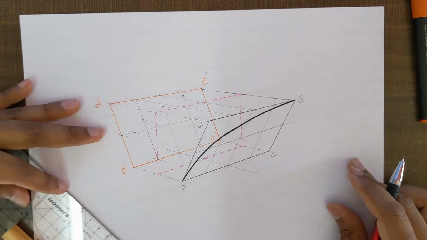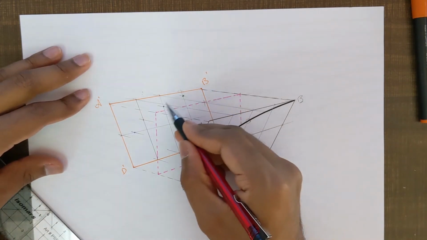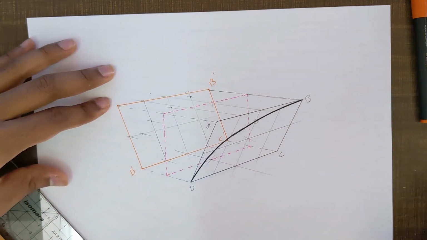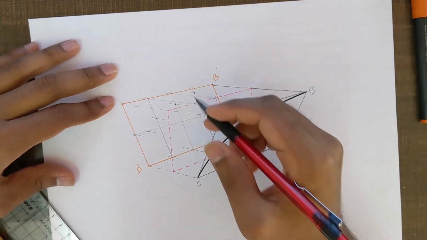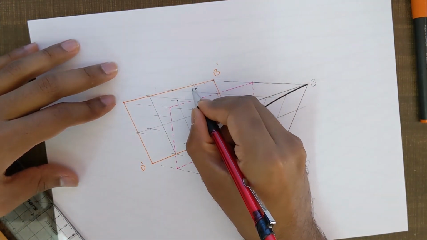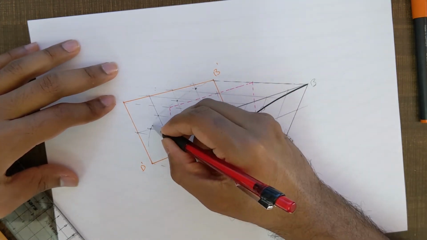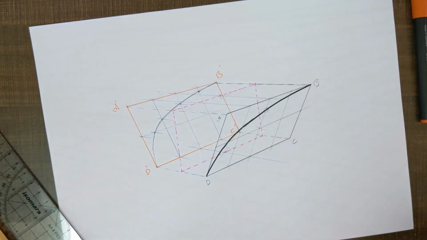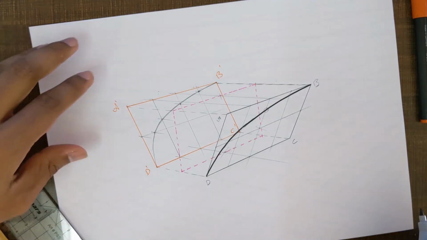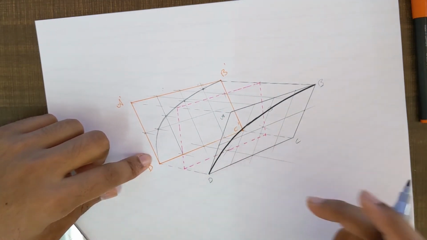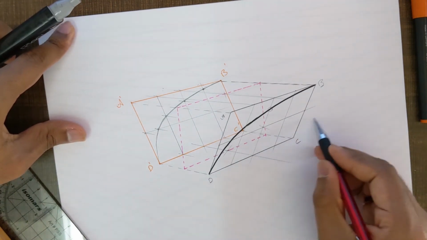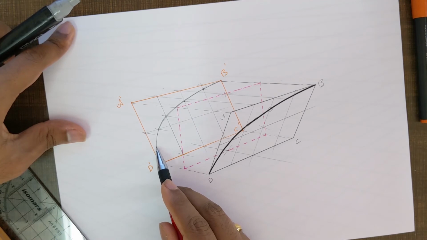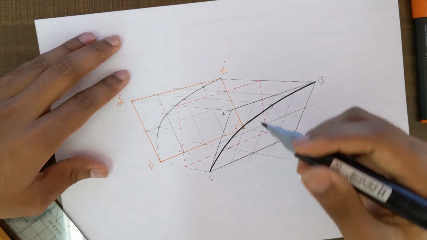Now all that is remaining is just join all these points. So let's go ahead and do it. I think this is looking pretty good over here. If you want, you can draw one more line at the bottom and just run it along the left vanishing point to find one more point over here. It is really up to you.